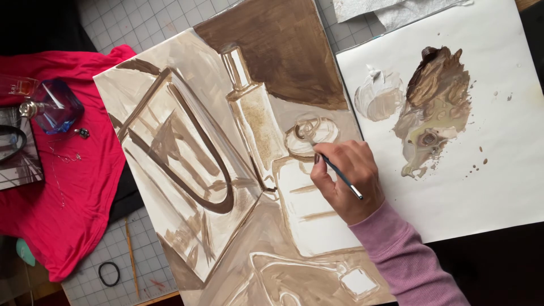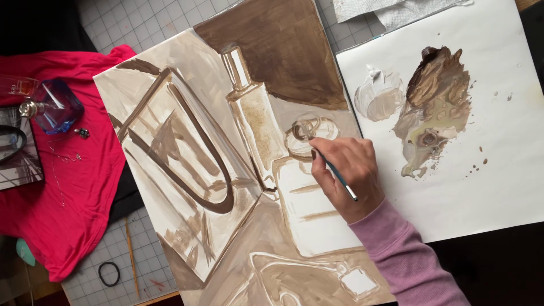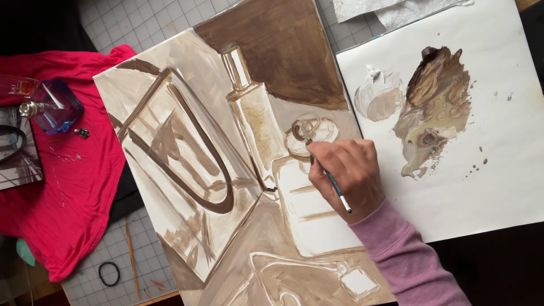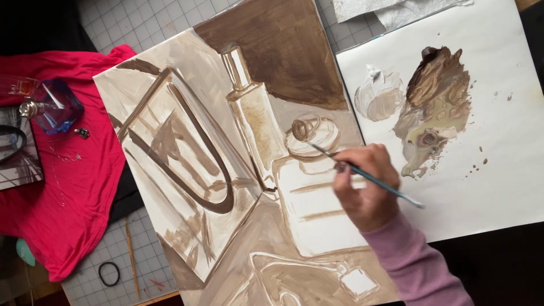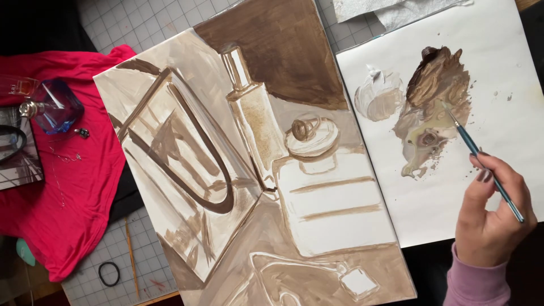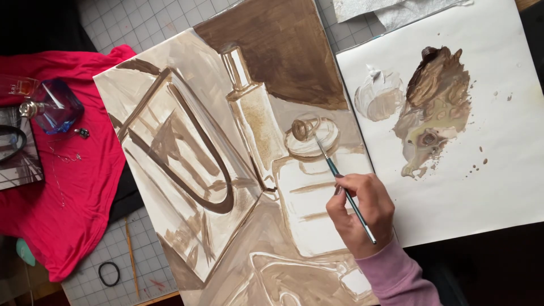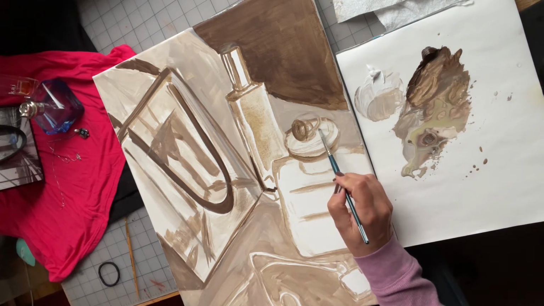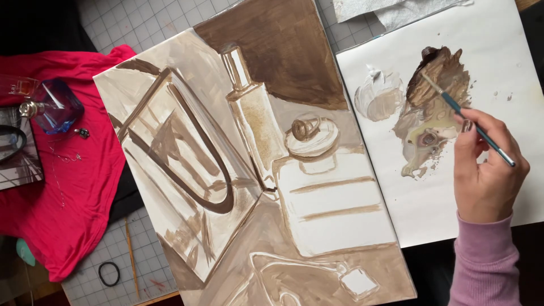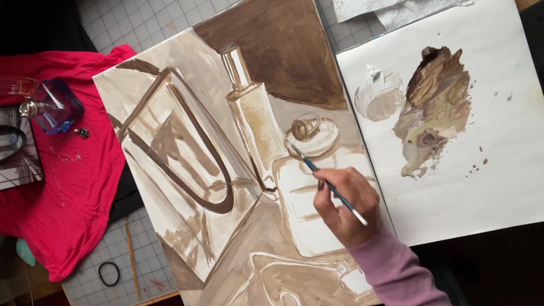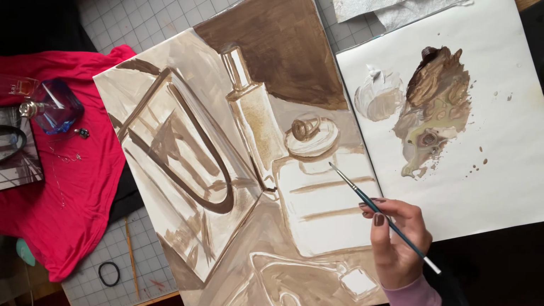It's very dark. There are so many interesting highlights and shadows on here, it's very detailed, and I might save that for last once I make sure that this is in the right proportion.